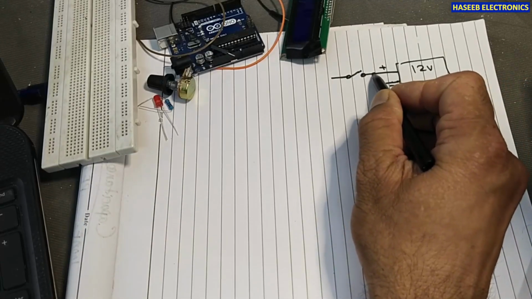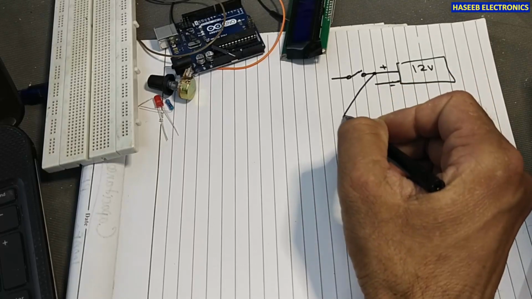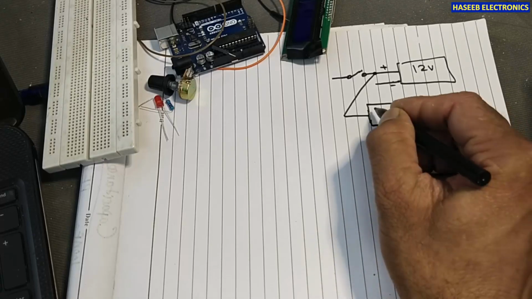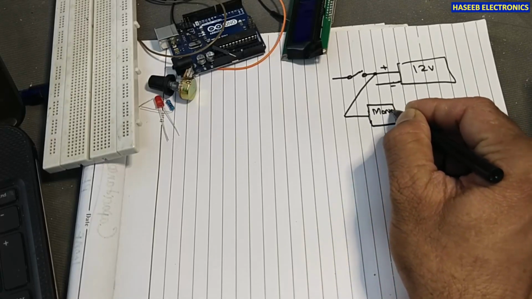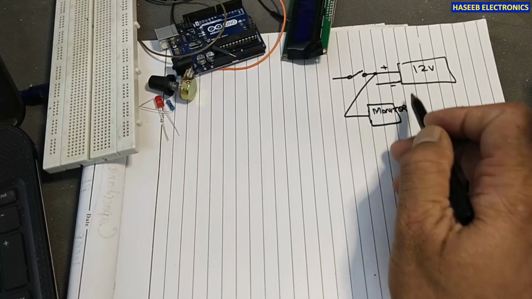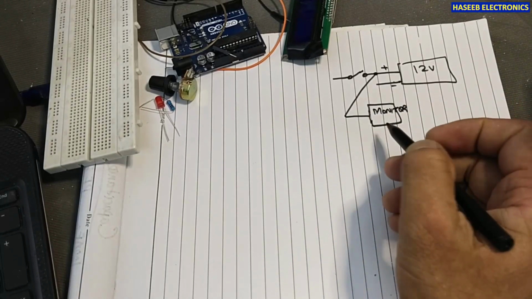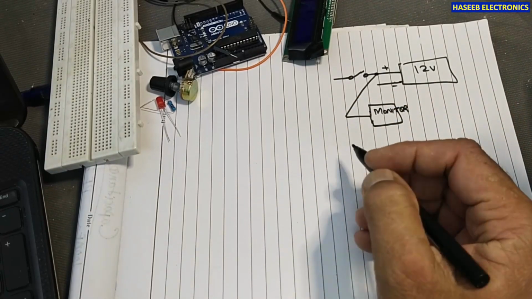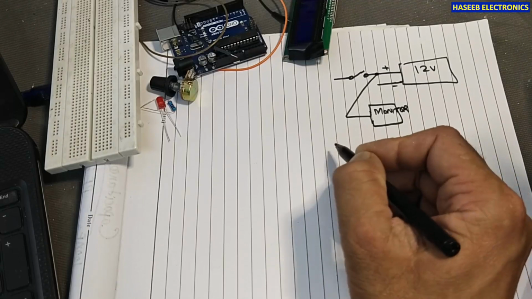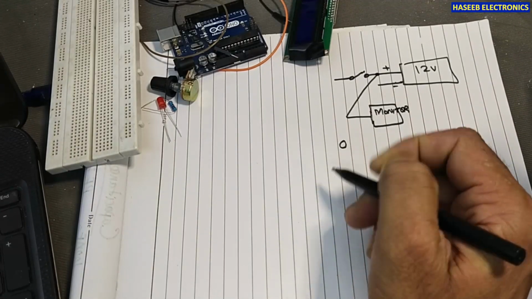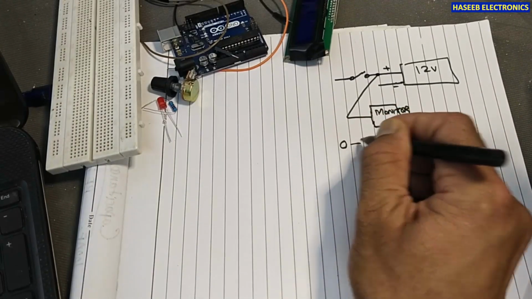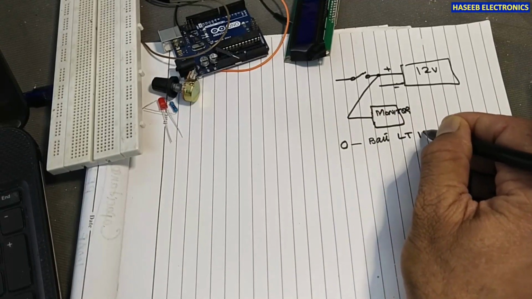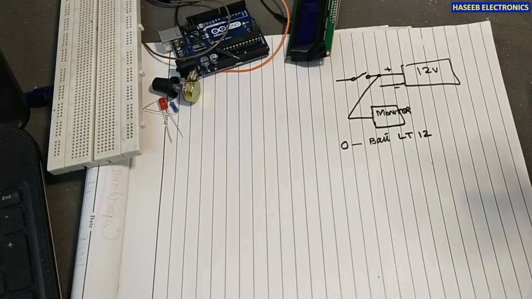From the battery terminal, from this point, we will need a sense line. We will monitor this voltage. What is the voltage value here? And we will make conditions. We have different conditions. The first condition, when the battery is totally discharged, we can say it is condition number 0, when the battery voltage is less than 12 volt. This is our one condition.